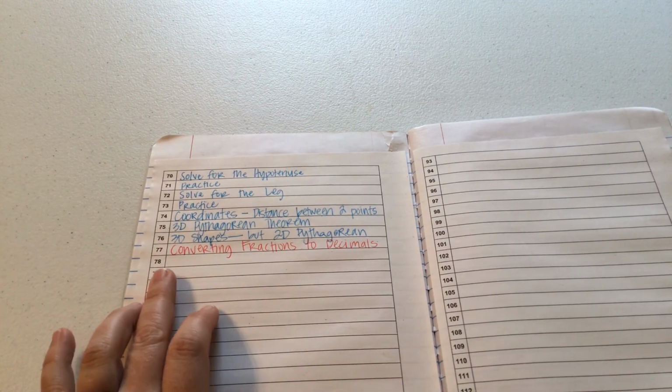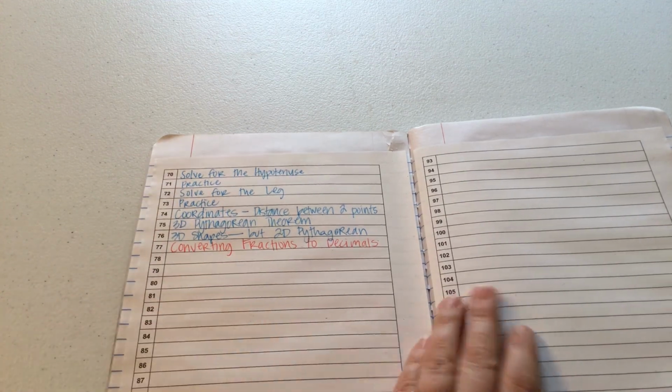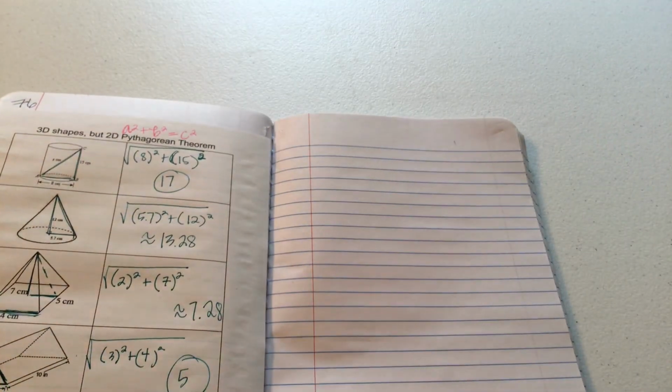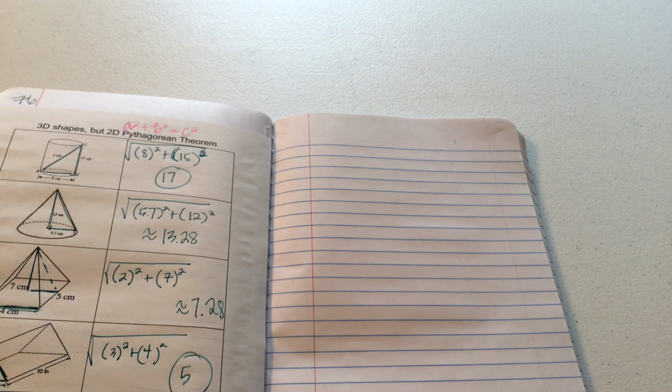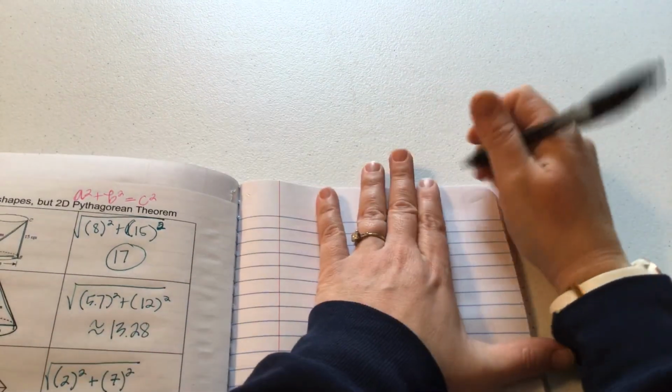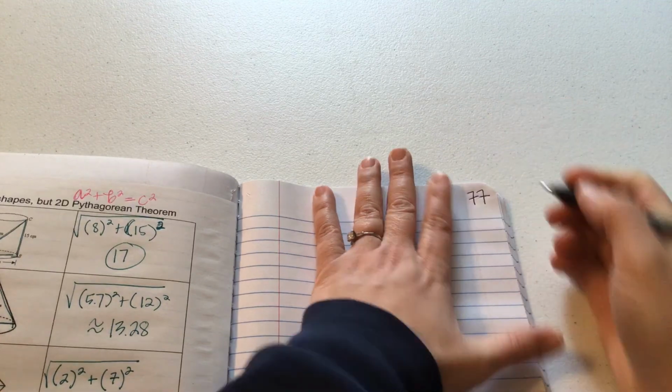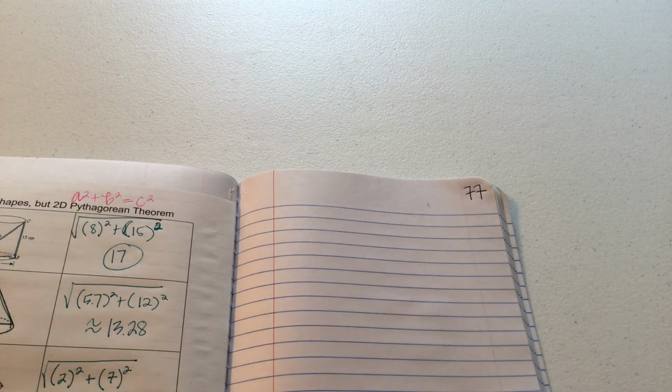So this lesson is about converting fractions to decimals. So I'm going to go to my page in my notebook. And as you are working online while you're taking notes, I know this is a little bit different than what we're normally used to. So remember, you can always pause the video and come back when you need to. If you need to pause to get caught up, that's totally fine too. But this is page 77.